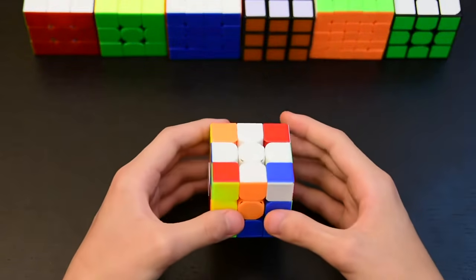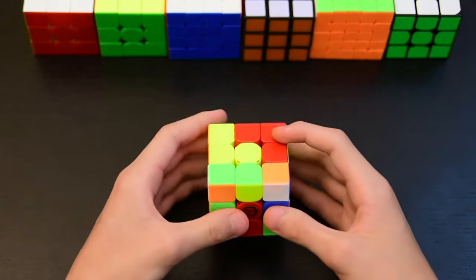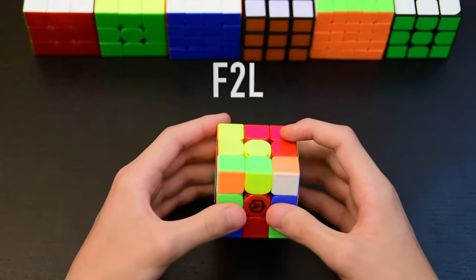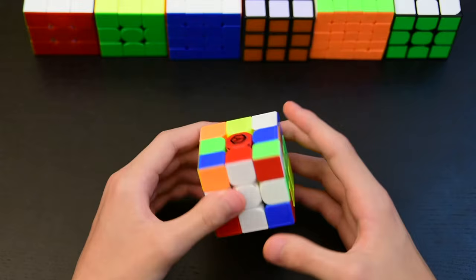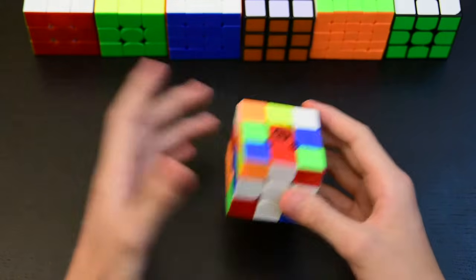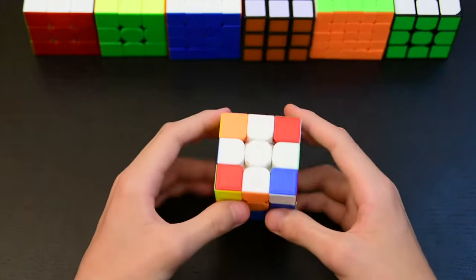Now let's get into what I would consider the most important topic in this video, and that's F2L. Learning F2L will make your solving much more efficient, and that's what speed solving is all about. Not wasting moves, learning more algorithms, and so on, to solve more efficiently. So let's get into it.